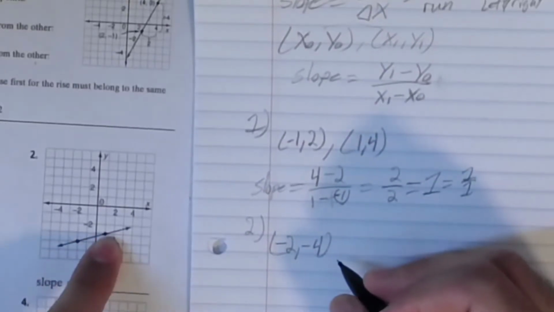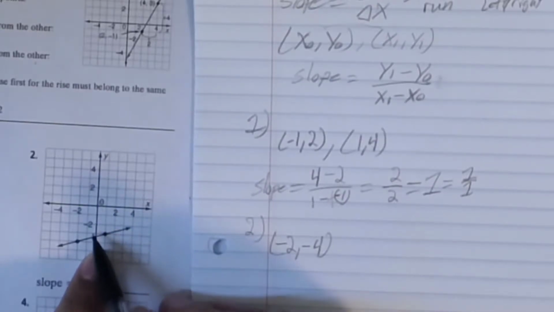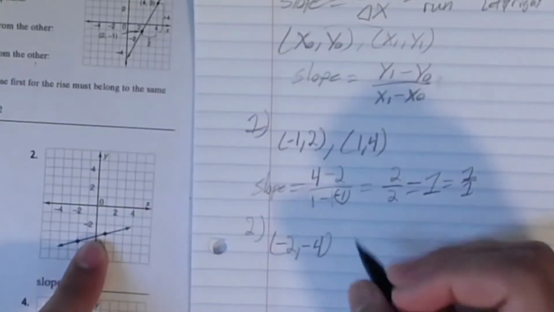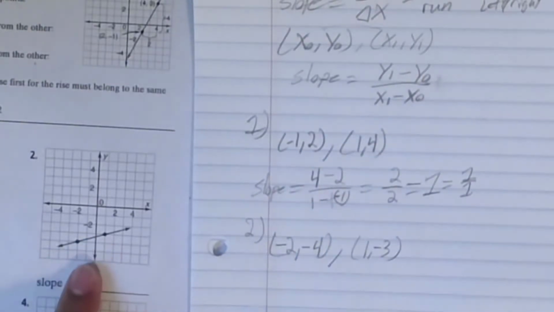That's our first point, and then let's do the next point. So we have 1 for the x value, and then 1, 2, 3. So it's going to be 1, comma, -3. 1, comma, -3. So these are our 2 points.